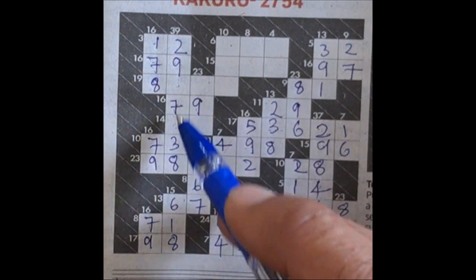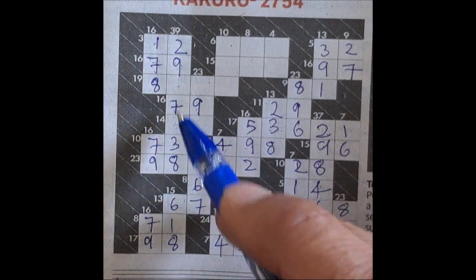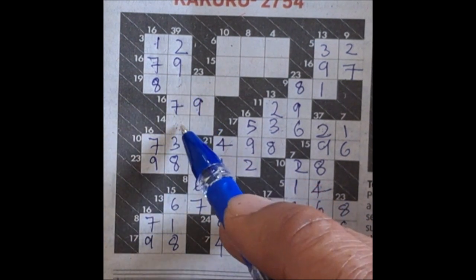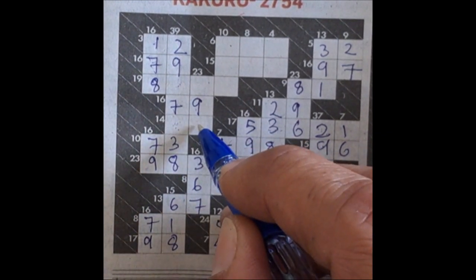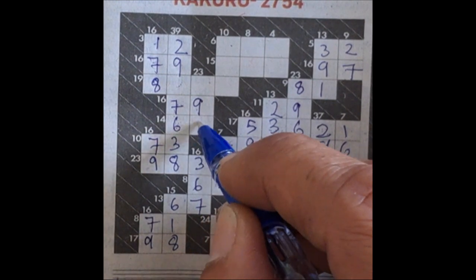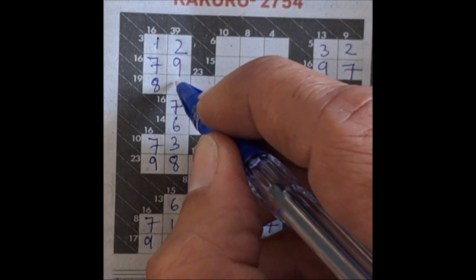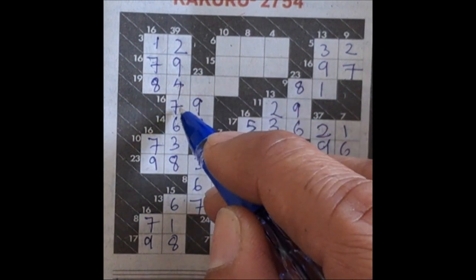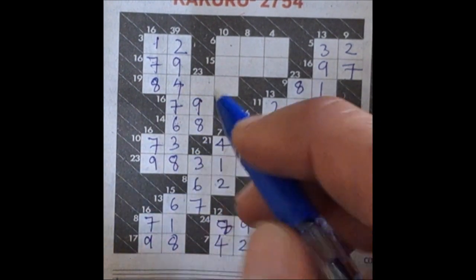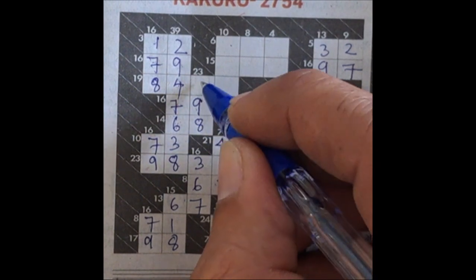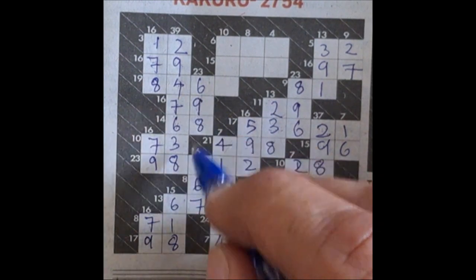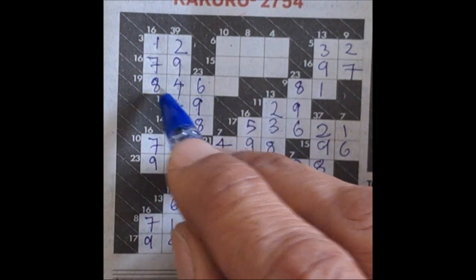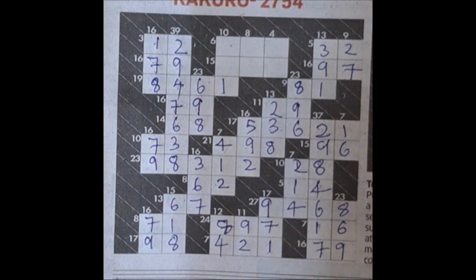11, 18, 21, 29. So with 2 I have to make 10. 9 1 ruled out, 8 2 ruled out, 7 3 ruled out. Only 6 4 is the possibility. So 6 here. 4 cannot be there, of course. 6 8 4. That brings a 6 over there, because 23 is 9 8 6. 18 plus 12 plus 6 18 plus 1 19.